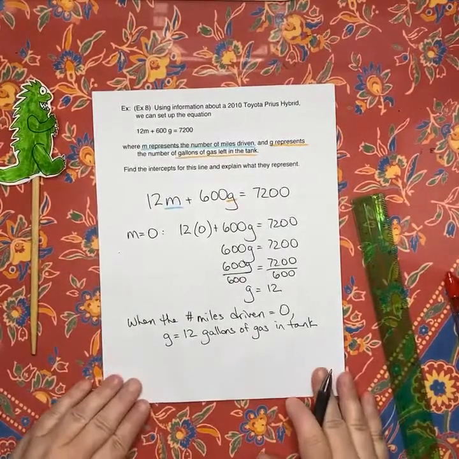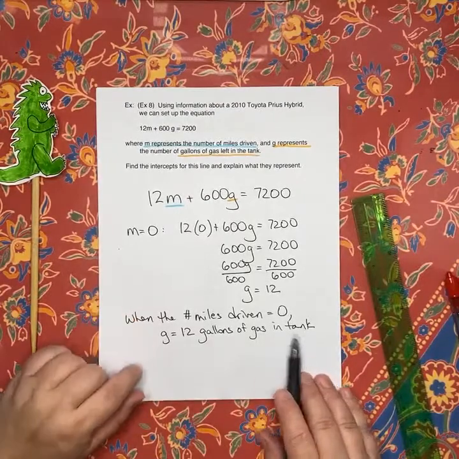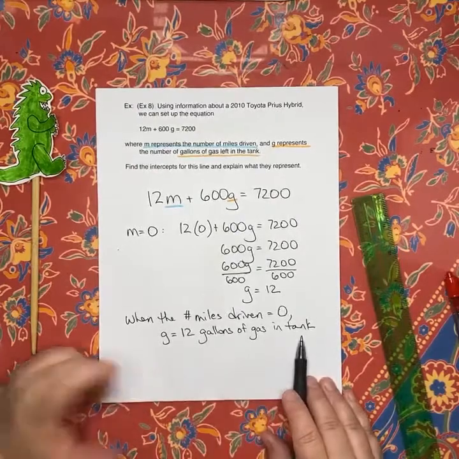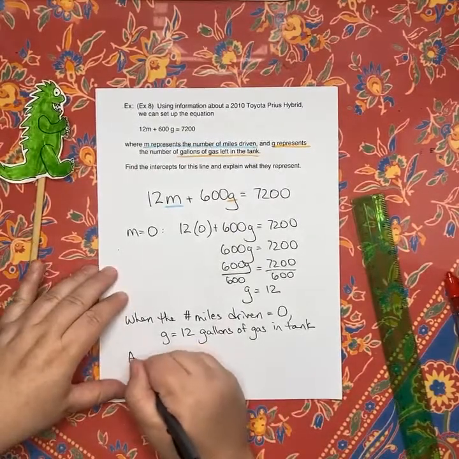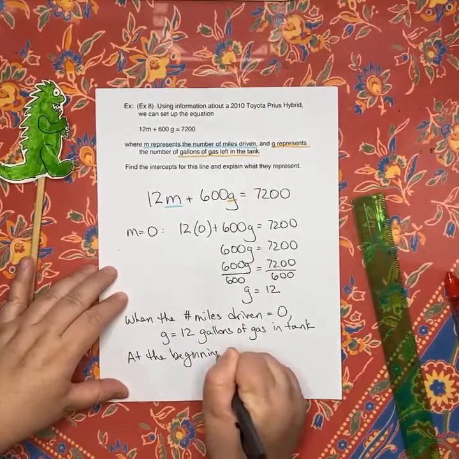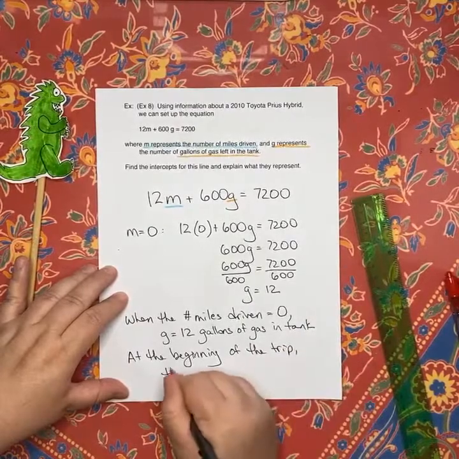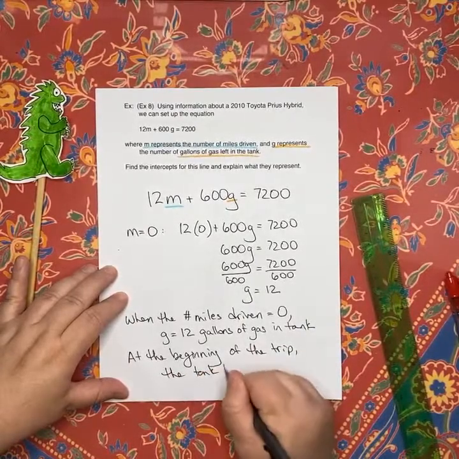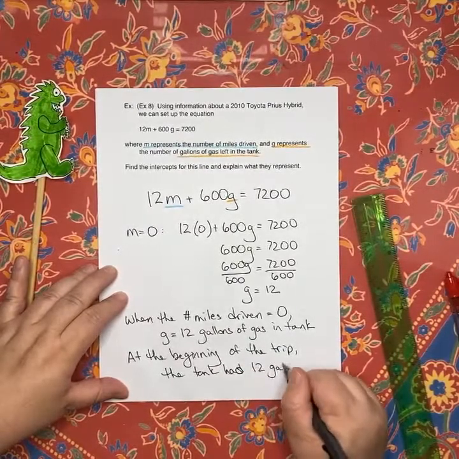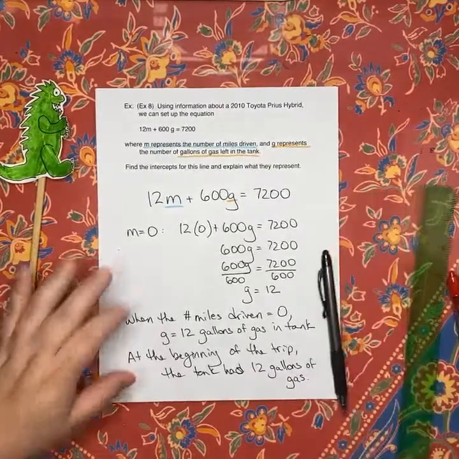Oh, well, I think what that's telling me is when we started, before we had driven at all, so at the very beginning, we had 12 gallons of gas. Okay, I'm going to need another piece of paper.